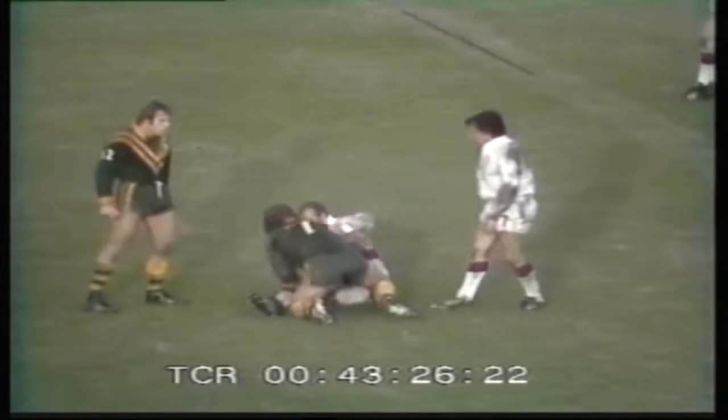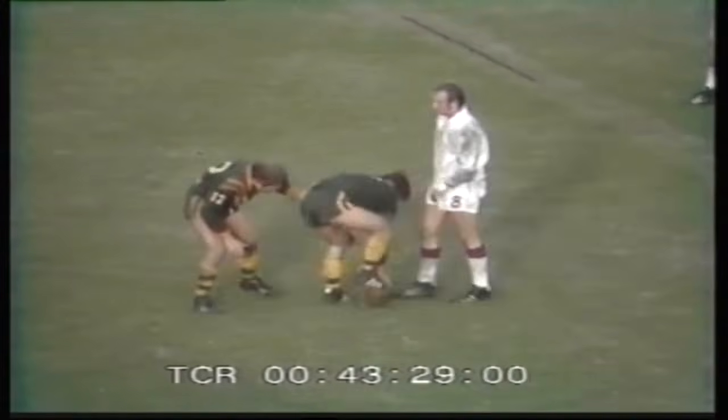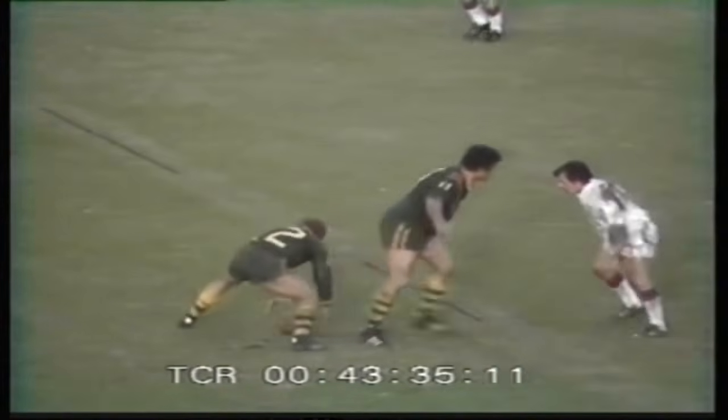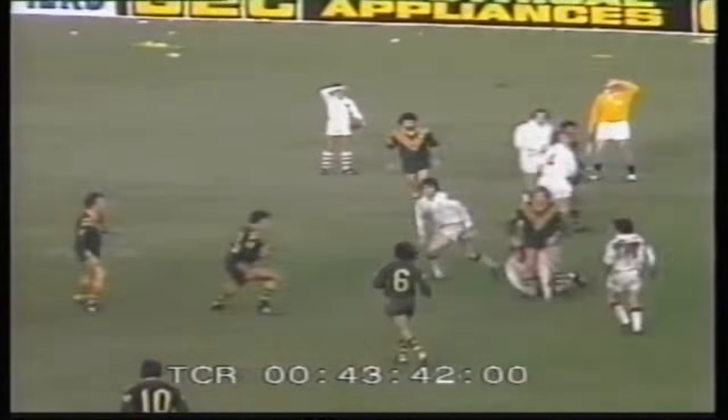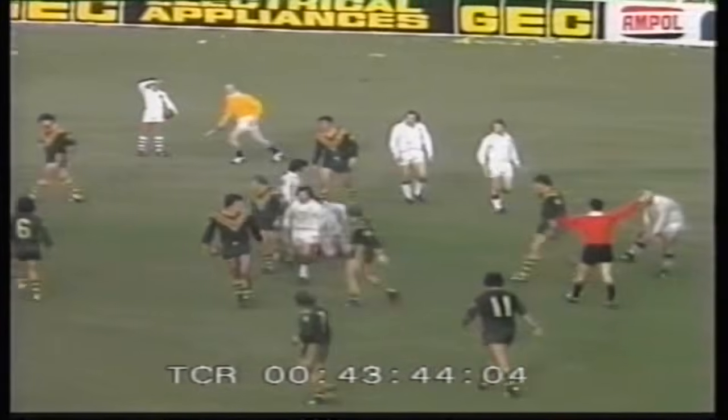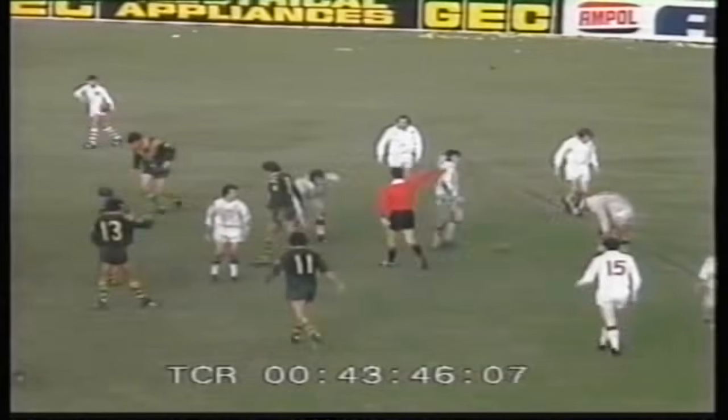About 13 or 14 metres out from the line. Lang, Beatson. Beatson 10 metres short. Lang, pick up. Fulton, Cronin. And his pass is put down. And the referee has ruled Australia offside.